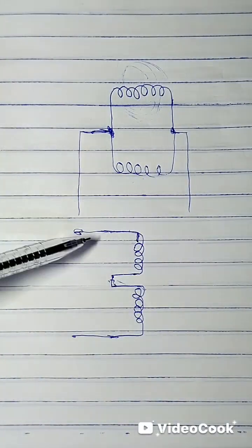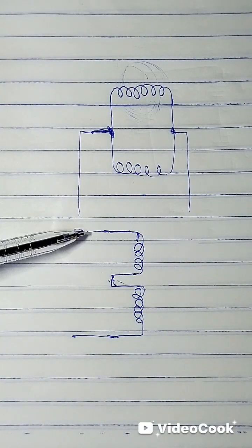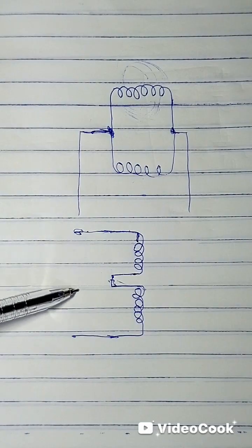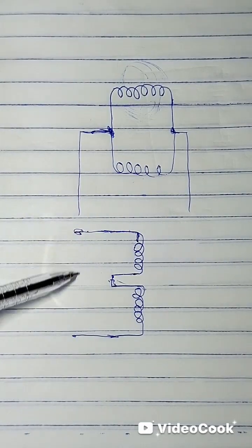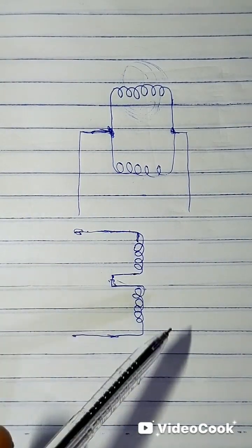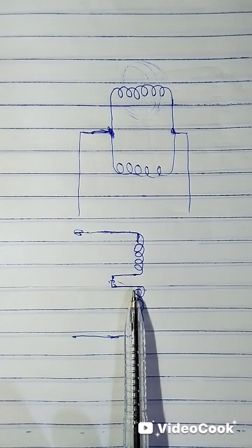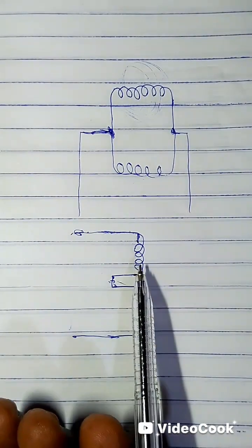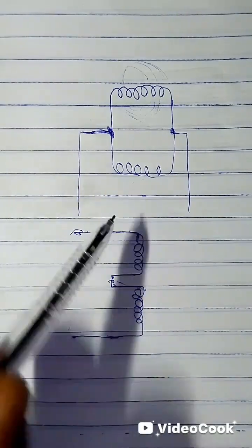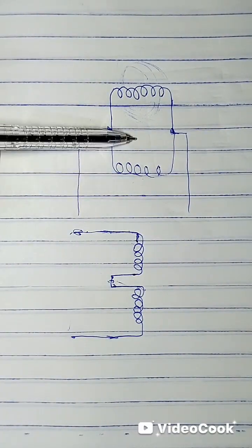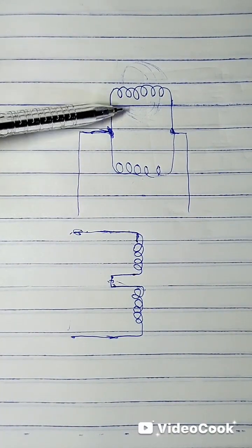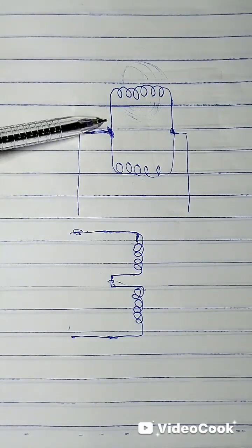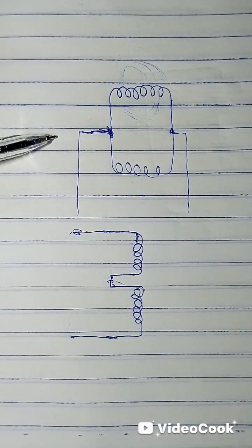What happens to the output power? The voltage will increase and the current on the other side will remain the same. Meanwhile, when connecting in parallel, the current will increase and the voltage on the other side will remain the same.